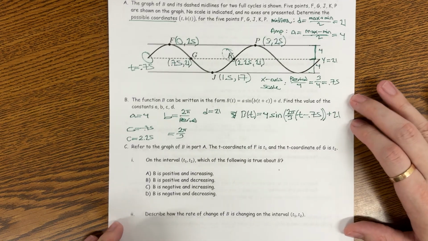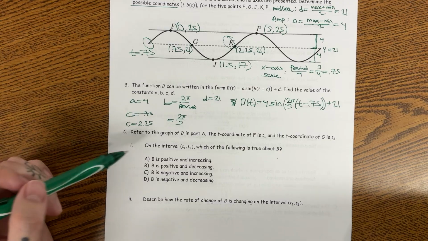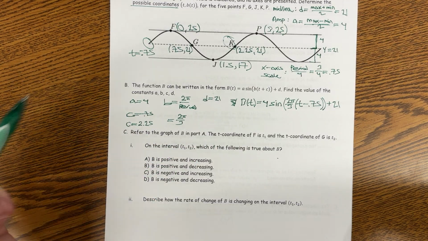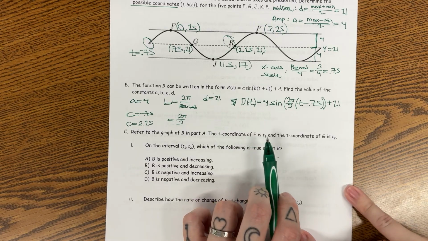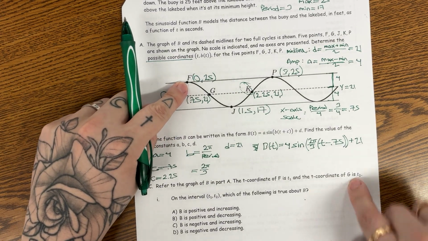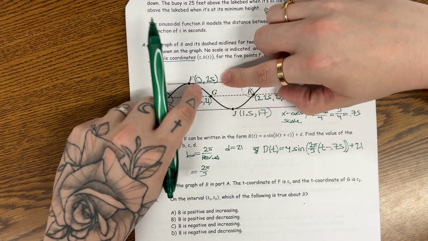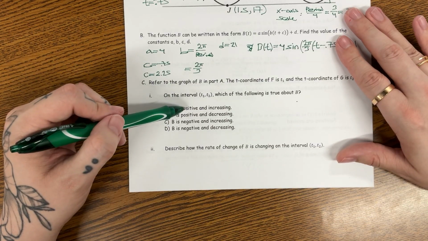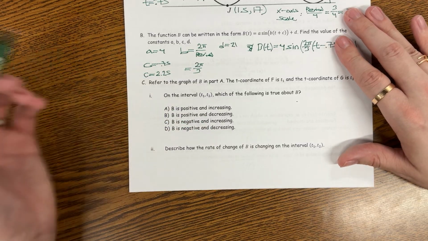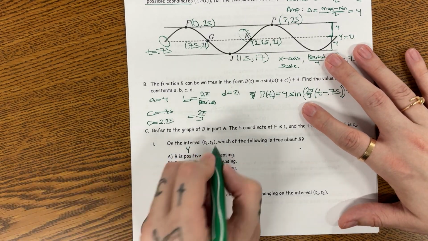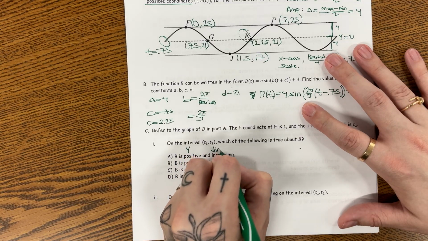All right, now we're gonna look at part C. So refer to the graph of B in part A. So the t-coordinate of F is gonna be t of 1, so we're gonna look from F, and then we're gonna go until G. So we're looking at just this little part of my graph right here. So in this case, we're looking to see whether it's positive or negative, and then increasing or decreasing. So the positive negative is gonna refer to the y value, and then the increasing decreasing is gonna refer to the direction.